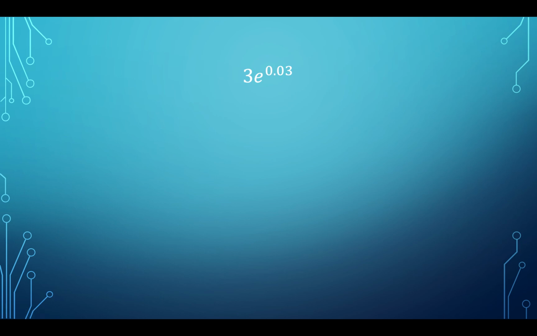How about this one now? 3 times e to the 0.03 power. All I'm going to do first is simplify e to the 0.03 power, and I get 1.0305. Next, I'm going to multiply this number times 3, and I get 3.0915 as my final answer.